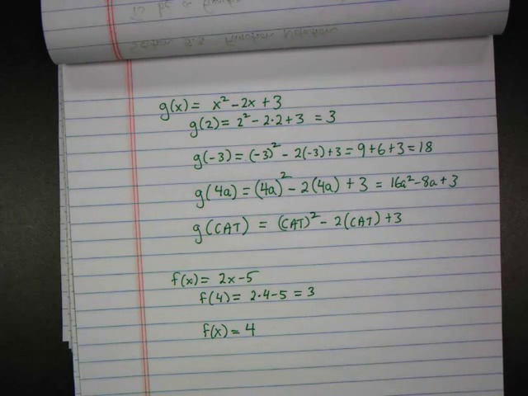What if I wrote that symbol? Same thing. You would replace it for both, right? No? Wouldn't you see F of that? There's no F of 4.